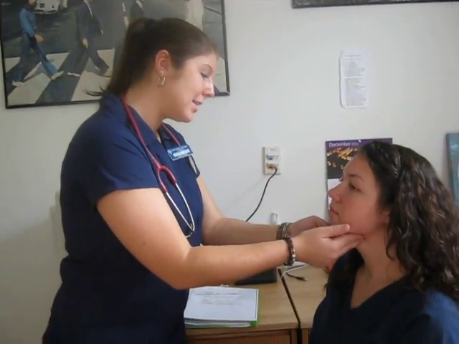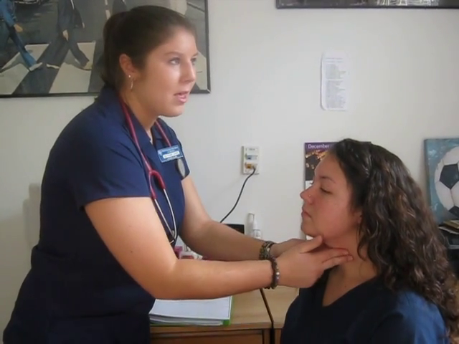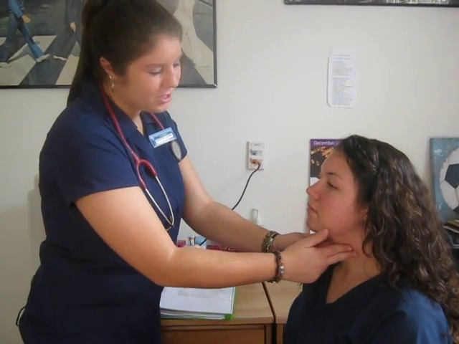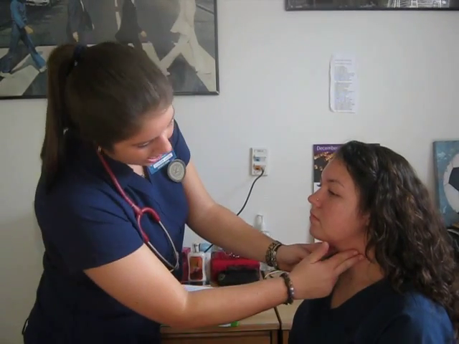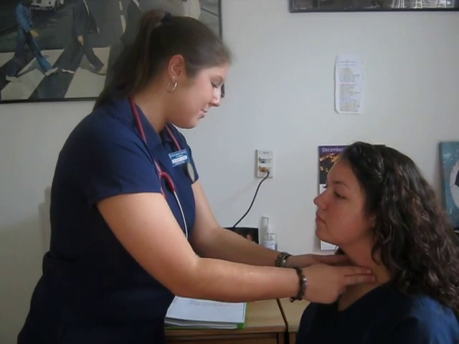So I'm going to come back down and check her neck. Okay, as I stop right here, this is where I feel swelling. This is where she came in with her initial complaint of a swollen neck and a sore throat. And this is why. Her lymph nodes are swollen. So I'm going to keep continuing down her neck.